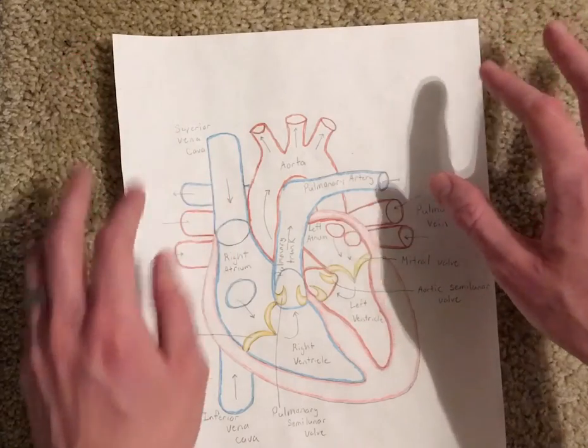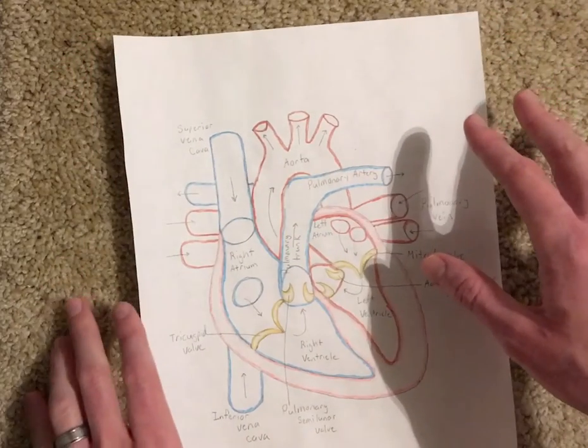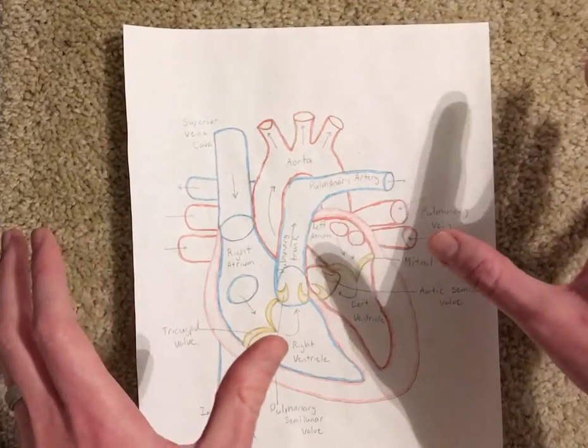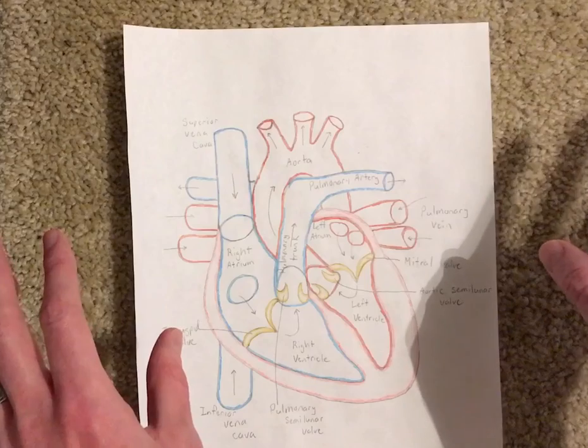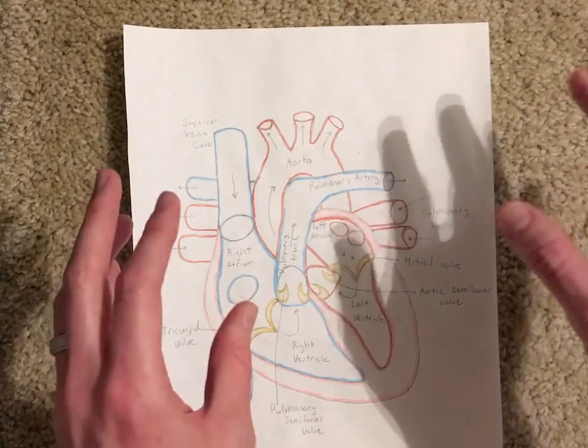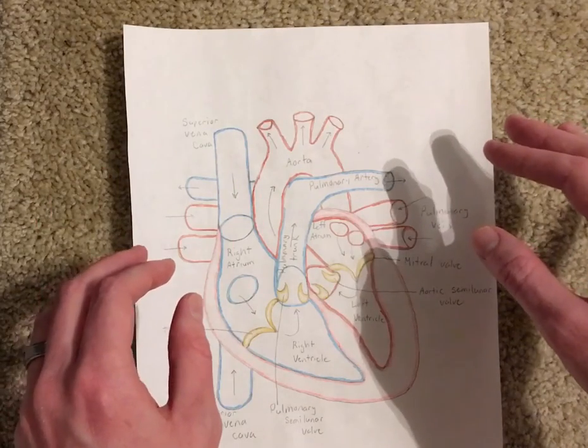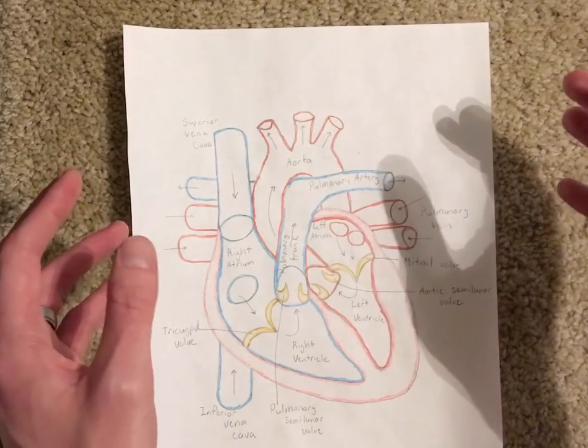then reach the lungs. Now here at the lungs, the exchange of gas will occur, from oxygen entering into the blood, and CO2 will leave the blood and go into the lungs, and then we will breathe it out.